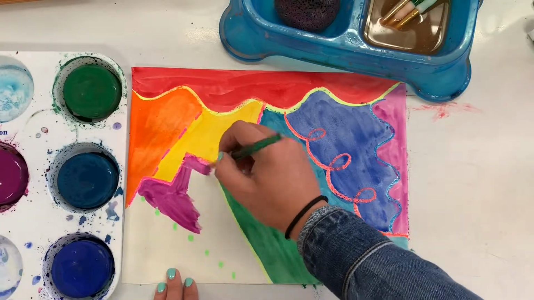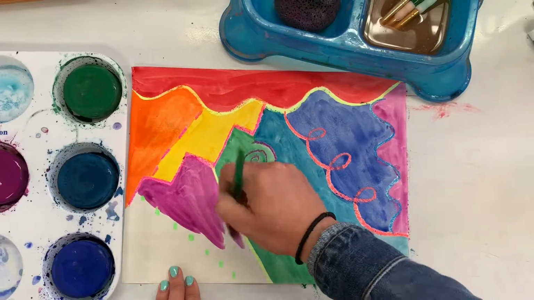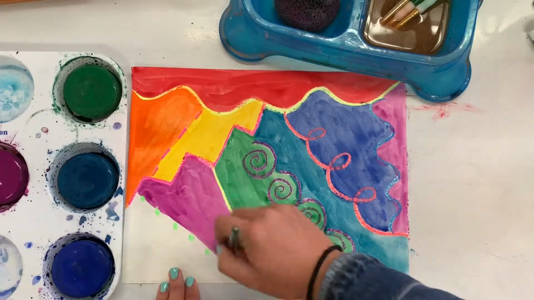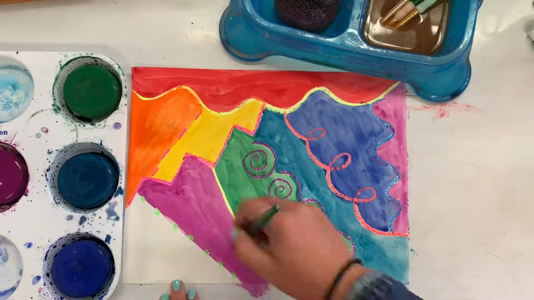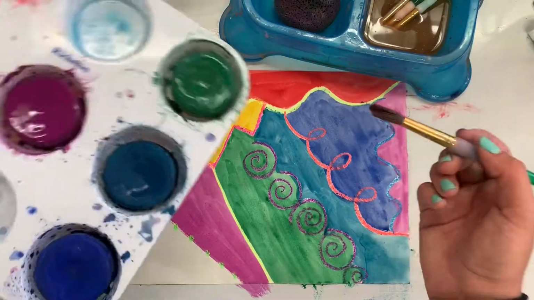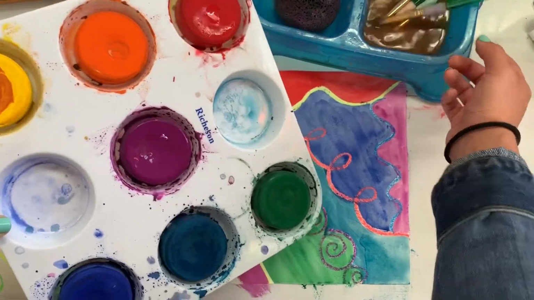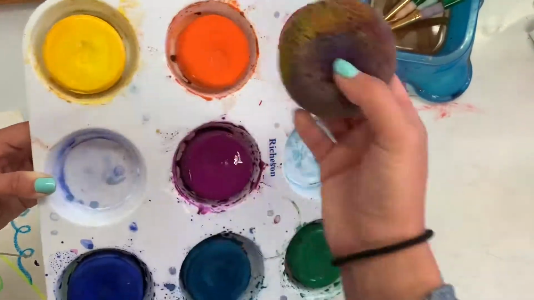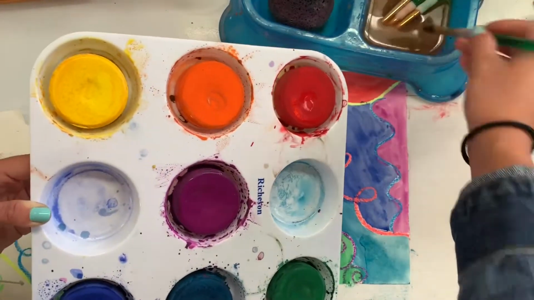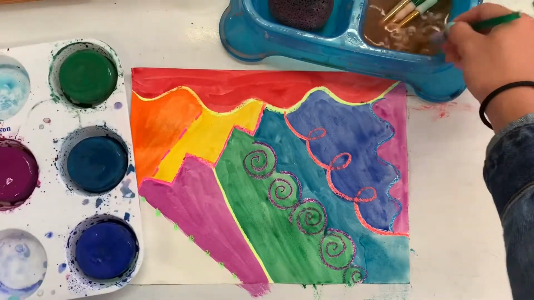It's okay to do the same color in a couple of places as long as that place isn't next to each other. I wouldn't want to take my purple and paint over my whole paper because then I'm not practicing switching my brush and washing it. Clearly I forgot to wash my brush. Look what happened. It turned the yellow brown when I mixed it with the purple.